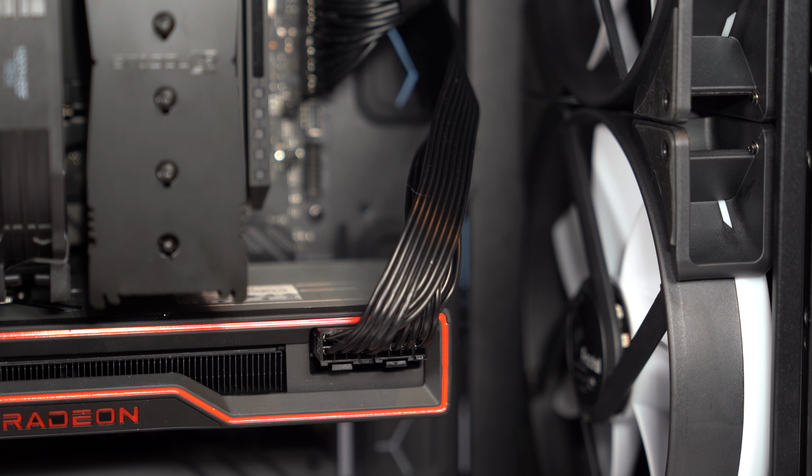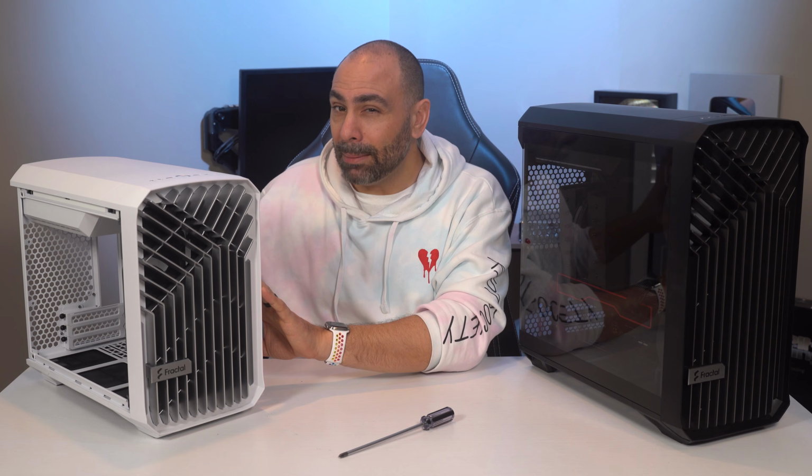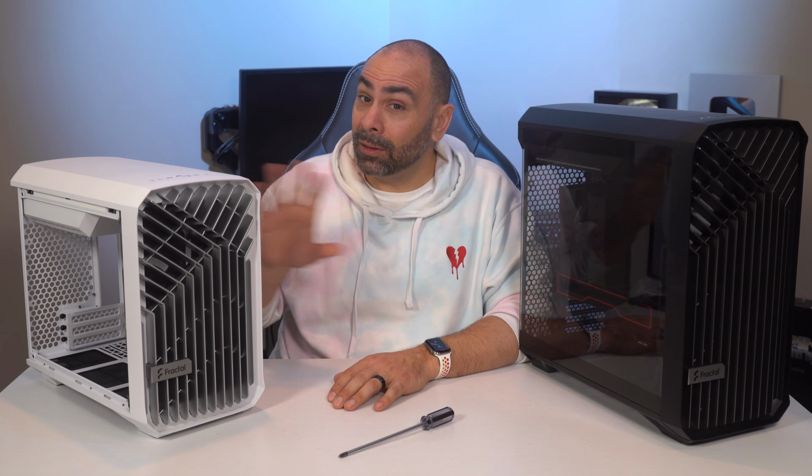so plan on investing in some cable extensions. I tested with a 12700K and an RX 6800, and temps were excellent, hovering around 65C for the CPU and 58C for the GPU under full load. I ran out of time, however, and didn't build in the Nano. Maybe we could do a dedicated build in it on the channel soon, so get subscribed for that.